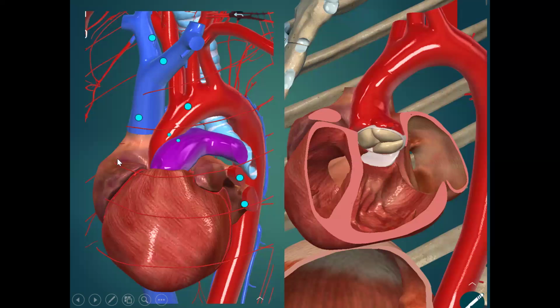Look at the right atrium here. Then, the inferior vena cava carries deoxygenated blood from the lower part of the body, such as the abdomen, the leg, and every other organ down here, also to the right atrium.